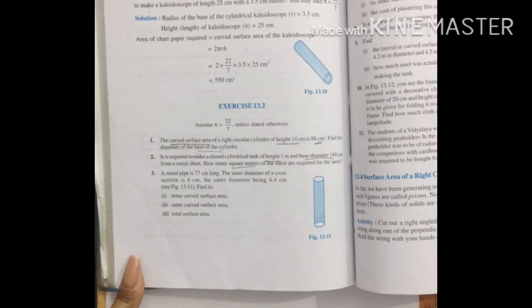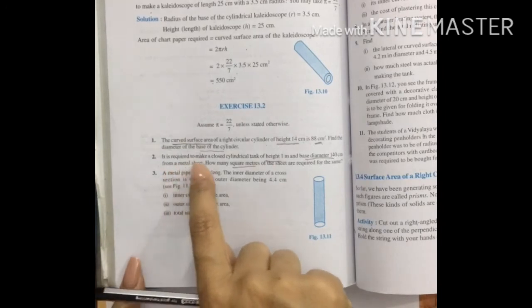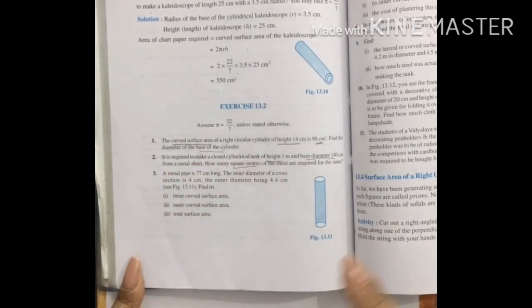Now, to find out the area of the sheet required, this is the final thing which I need to consider before I apply the formula. The area of the sheet required depends on whether my cylinder is open or closed. Either it's open or it's closed, or maybe it's open at one end and closed at the other. These are three different cases, so we have to consider that. They are saying it's a closed cylindrical tank, so that means I will use the total surface area to find out the area of sheet required to make this tank.